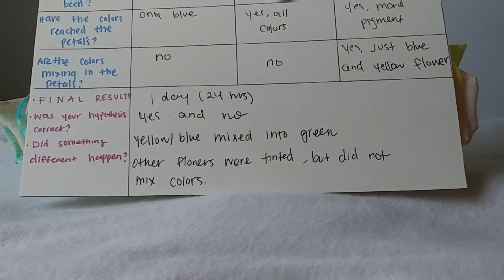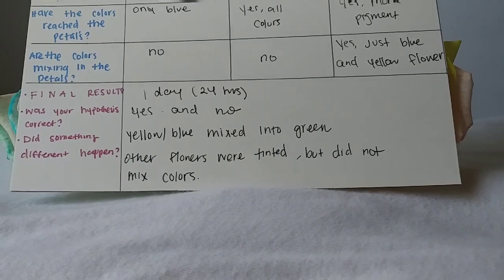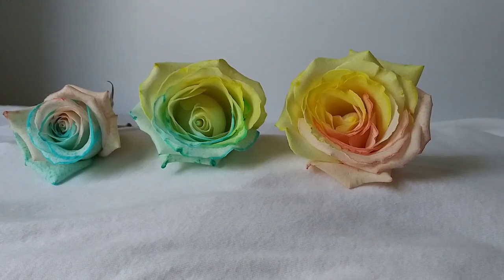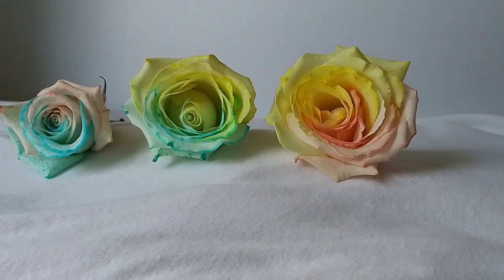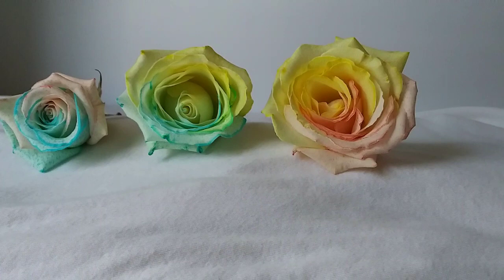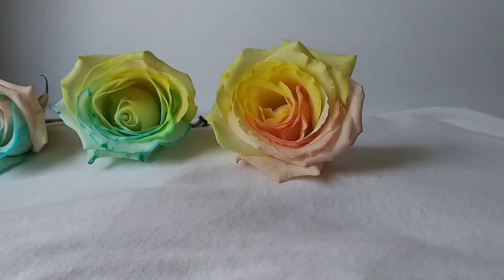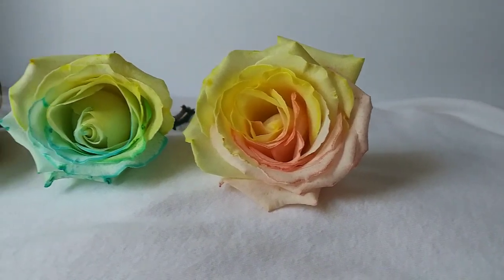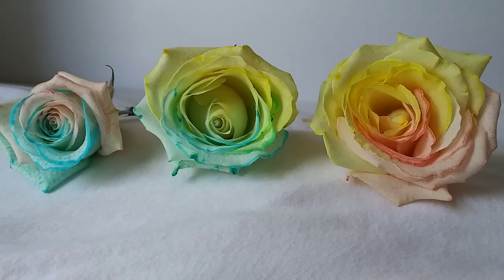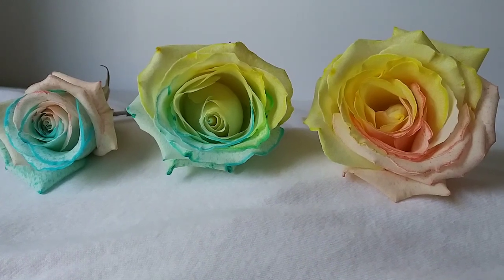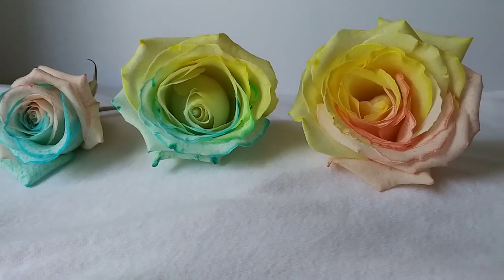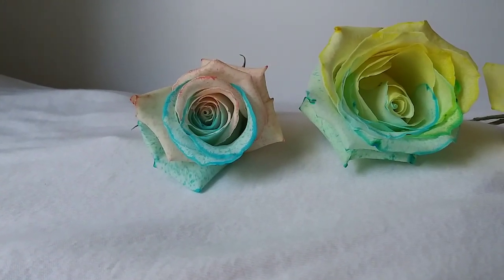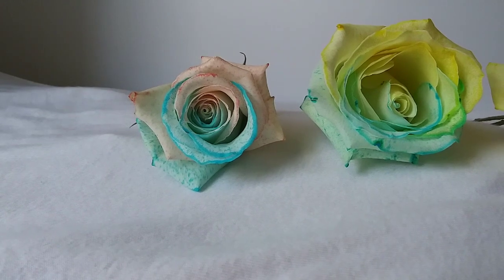And something I did not write on here, but something different that I noticed is that each flower is a different size. They started off the same size, being closed off. The flower that was in yellow and red opened up the most. The flower that was in yellow and blue opened up some, but not as much. And the flower that was in blue and red did not open at all.